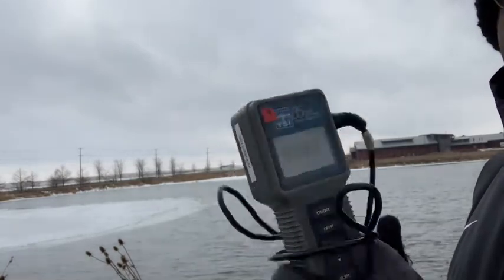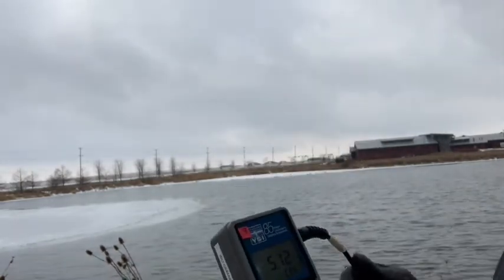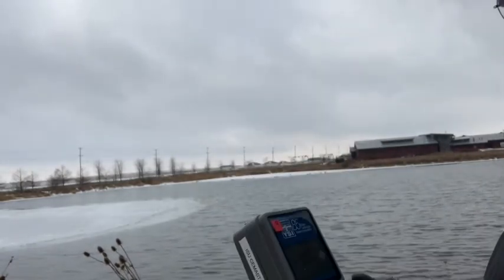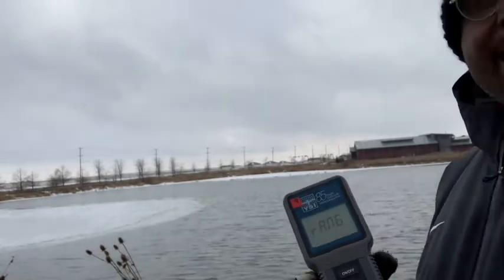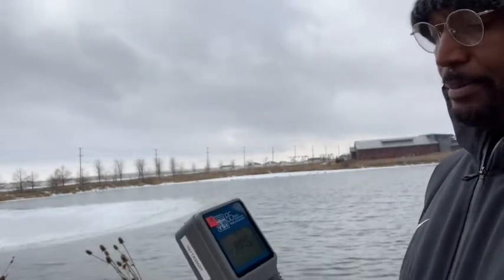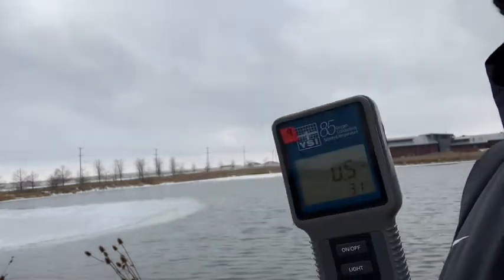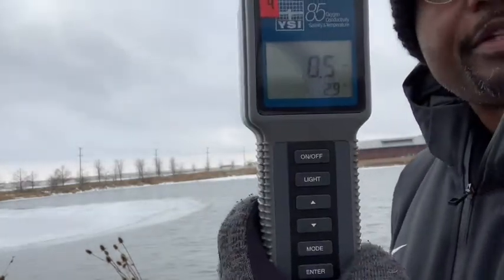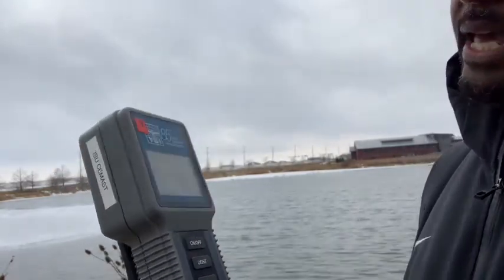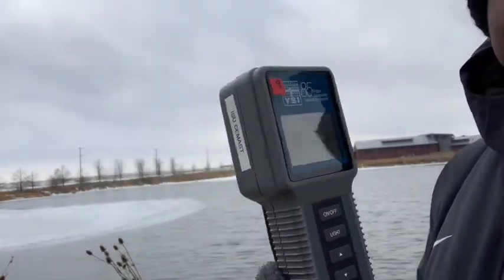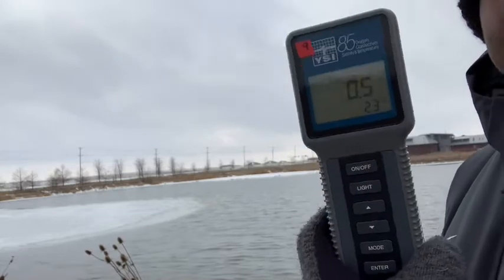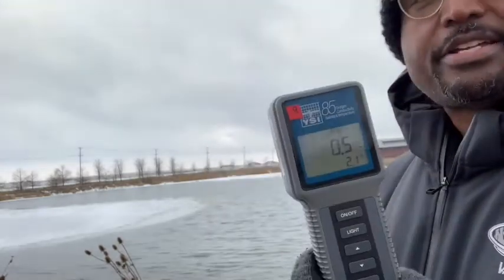And so to do my first measurement, I would press my mode button on here and bring up a screen that shows temperature. It's rather cold today. It's showing that right now it's 2.6 degrees Celsius, which is essentially the air temperature out here.